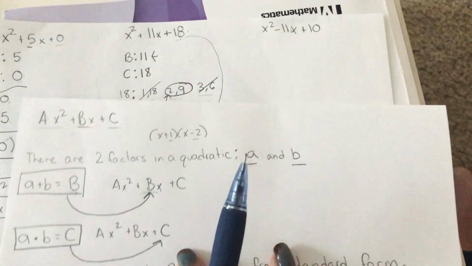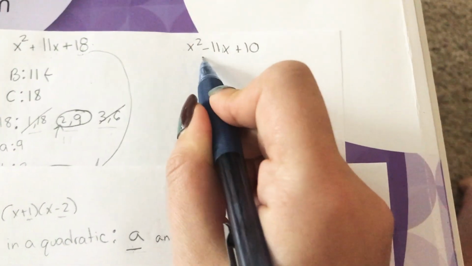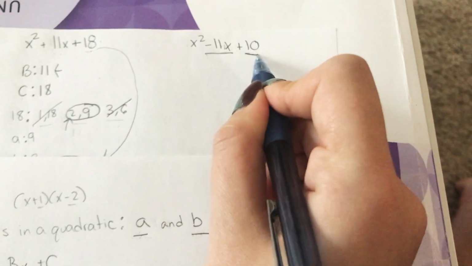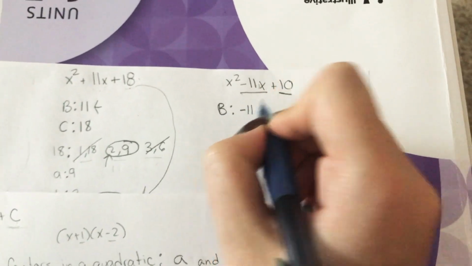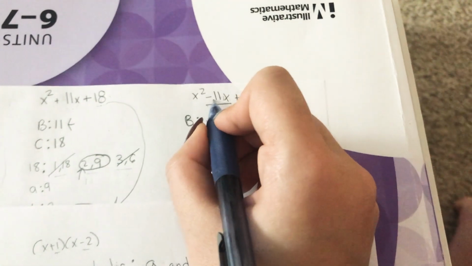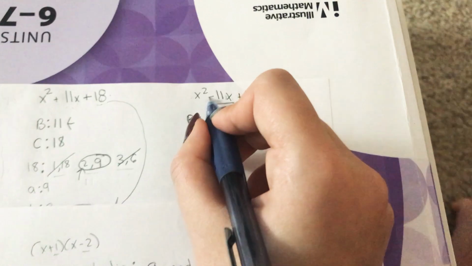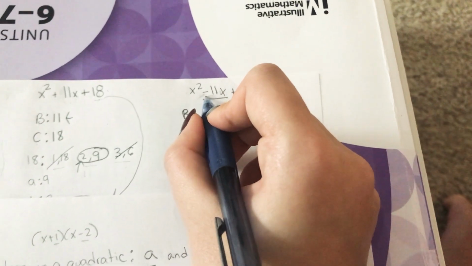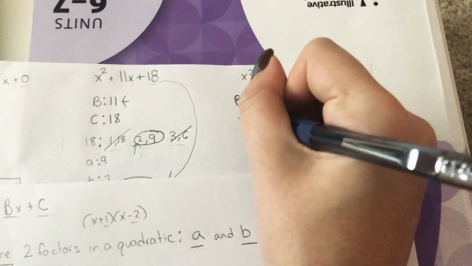All right, so last, we have x squared minus 11x plus 10. Step 1, identify the b and c values from the standard form. So my b value here is negative 11. My c value is 10. Notice how I just write the coefficient in front of the x. I don't write negative 11x. I just use that value. And I did not ignore the sign. It's a negative 11, okay? And then a positive 10 for my constant.